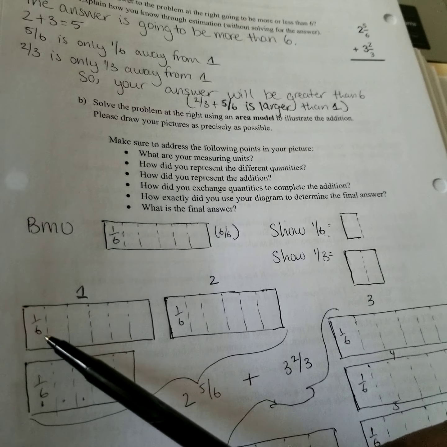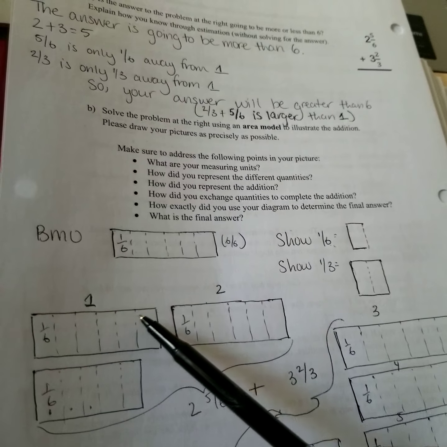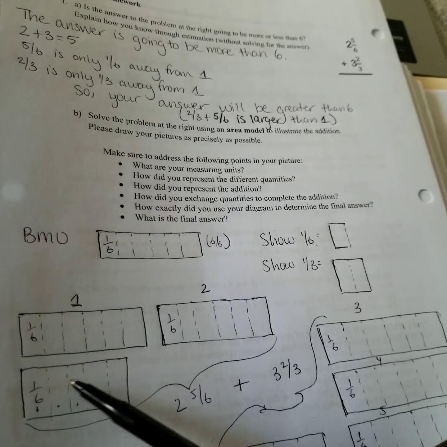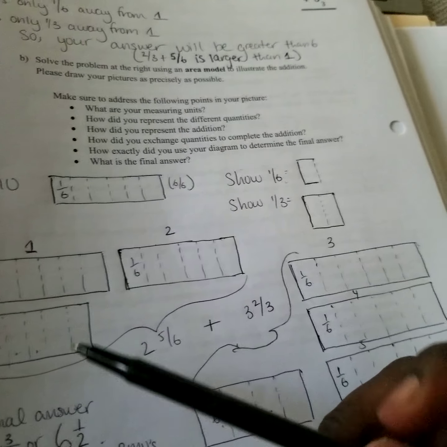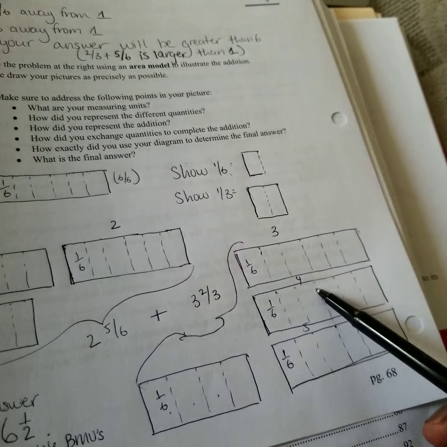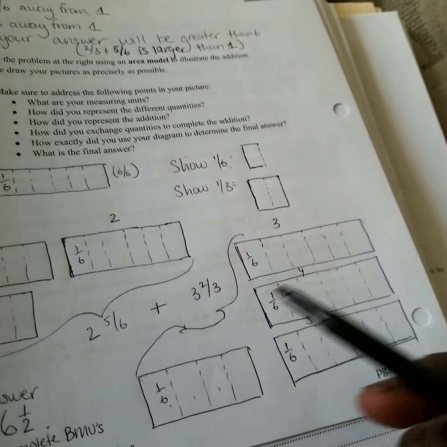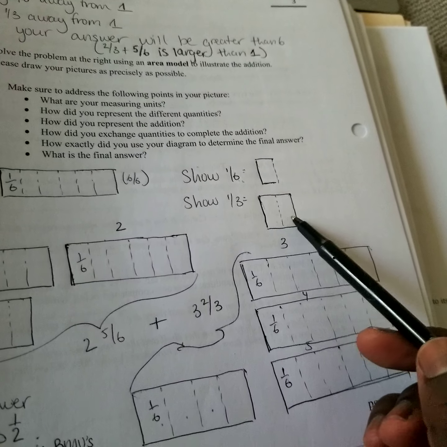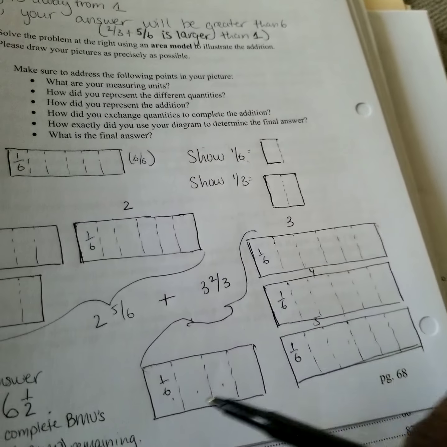So here's a BMU: 1, 2, 3, 4, 5, 6. Here's another BMU, and then here's 5/6: 1, 2, 3, 4, 5. Right? Now I need to represent 3 and 2/3. So I've got 1, 2, 3 BMUs, and 2/3 is 4/6. Remember, in our model, a third is 2/6. So 2/3 would be 4/6.